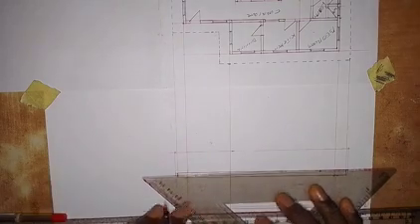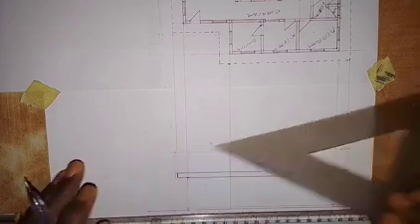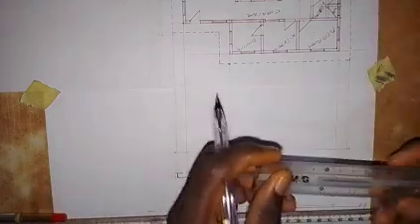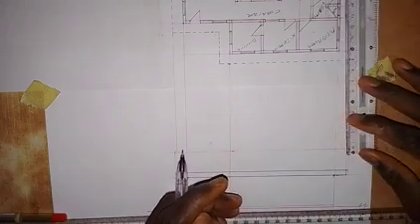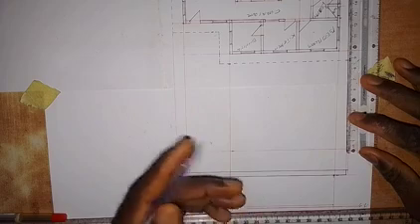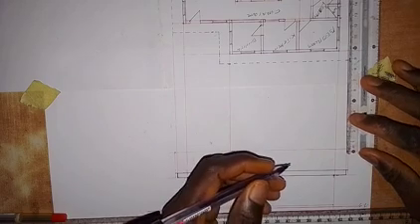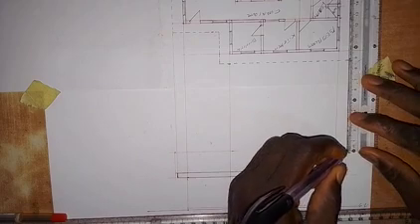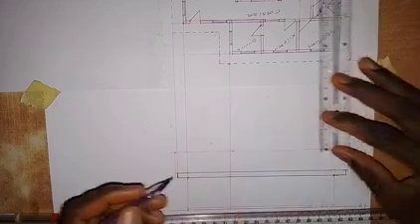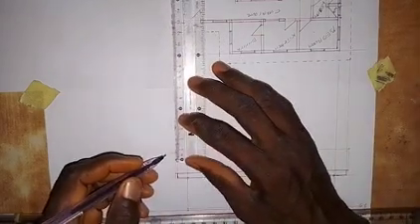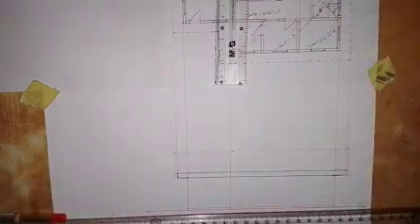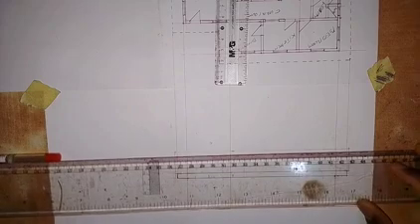Okay, then from this line I'm going to take a measurement of 2 millimeters or 3 millimeters for the ridge cap. So for the ridge cap, I take 2 millimeters here. Then coming to this end here, I will take 2 millimeters down. So I'm going to draw a horizontal line.